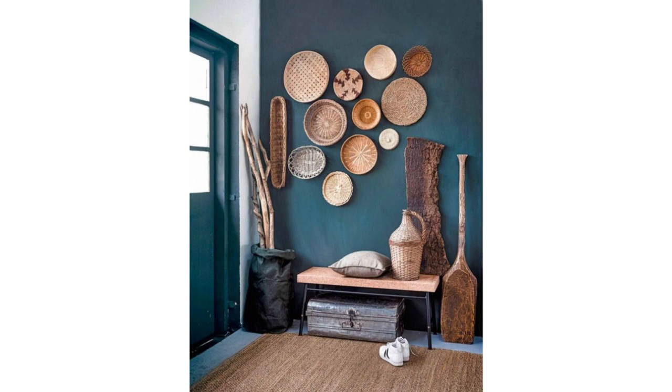I said in the other video that the wall art doesn't need to be specifically paintings. You can use other elements too. Here you have different types of baskets, bringing that element of nature, natural elements. You have the piece of wood, you have the bench.